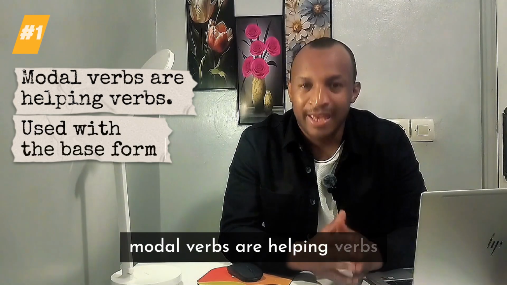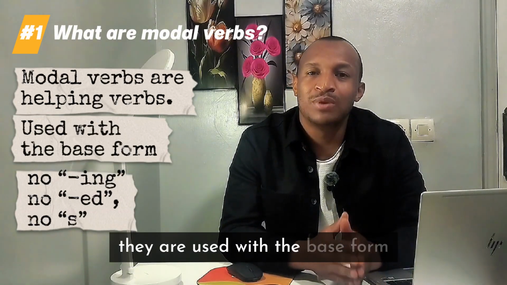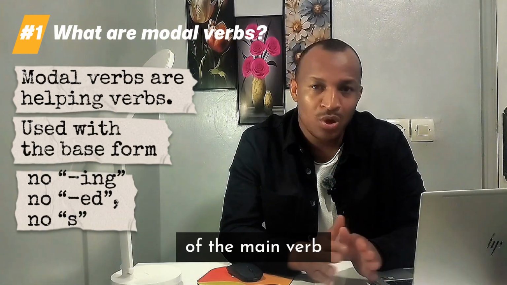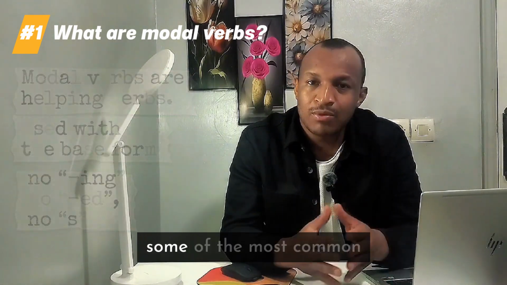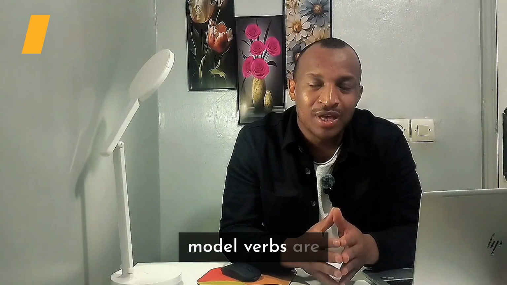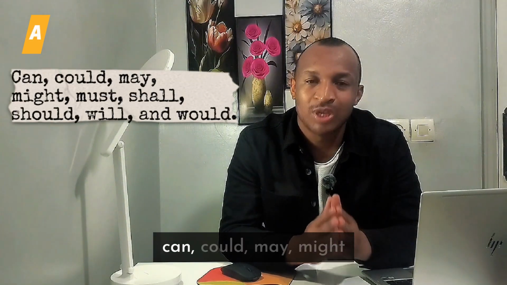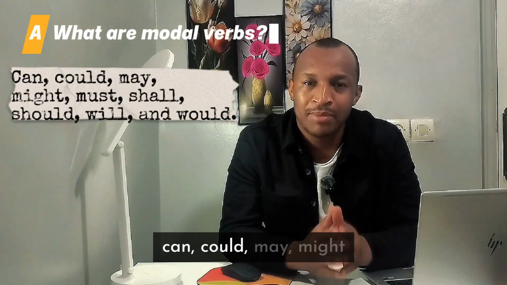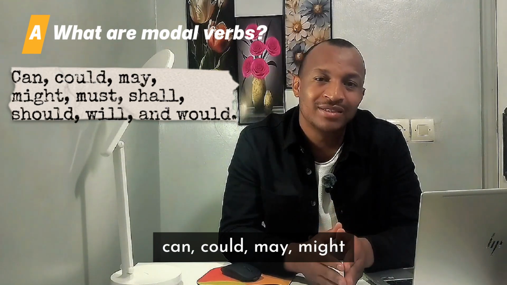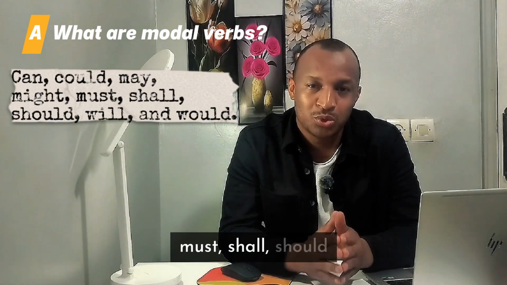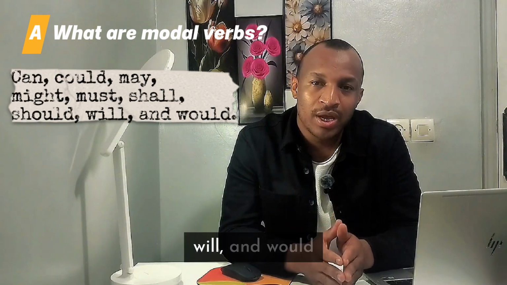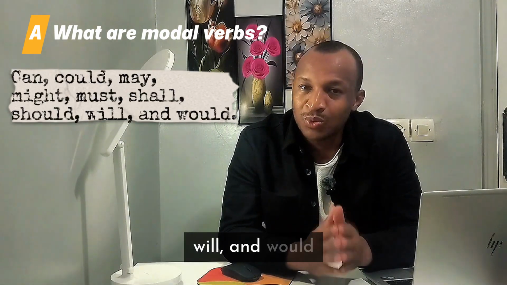Modal verbs are helping verbs. They are used with the base form of the main verb. No ing, no ed, and no s. Some of the most common modal verbs are can, could, may, might, must, shall, should, will, and would.